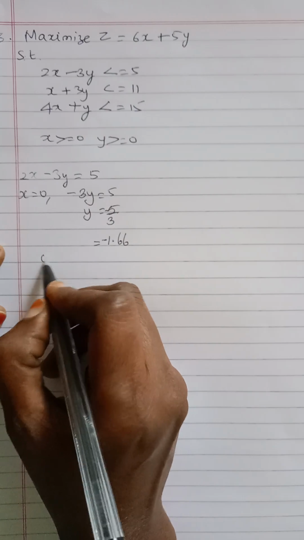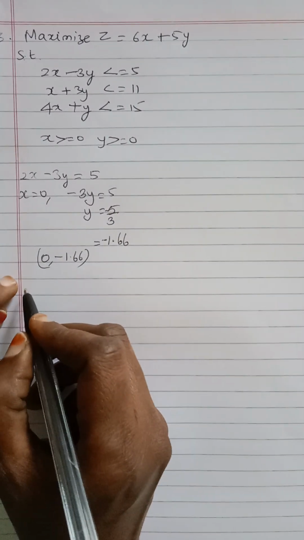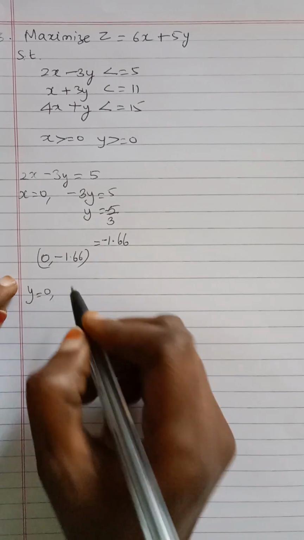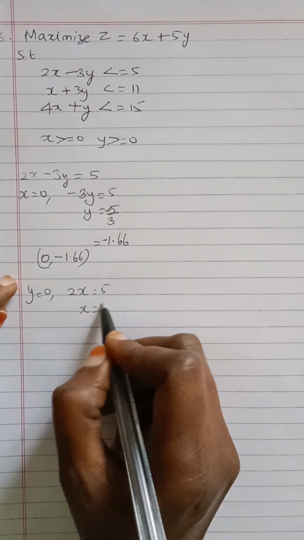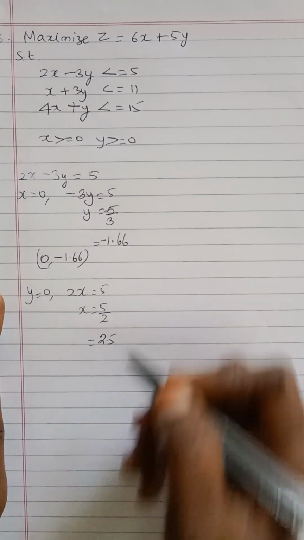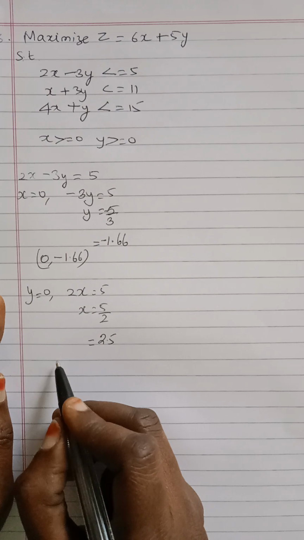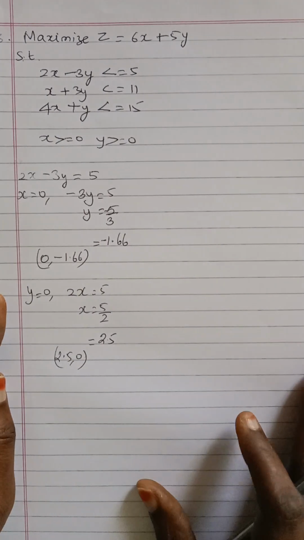So the point will be 0 comma minus 1.66. Next, we put y equal to 0, then we get 2x equal to 5, then x is equal to 5 by 2, which is equal to 2.5. So here the point will be 2.5 comma 0. So this is the point.